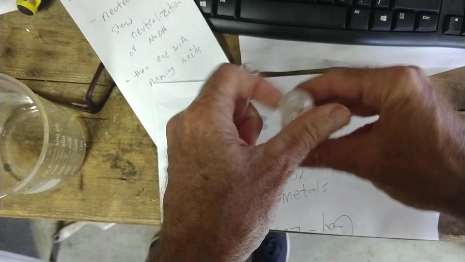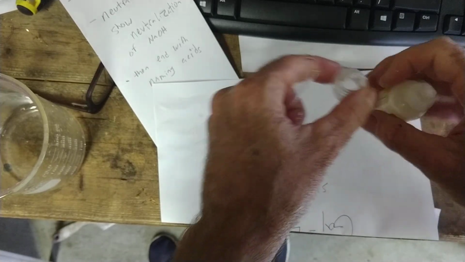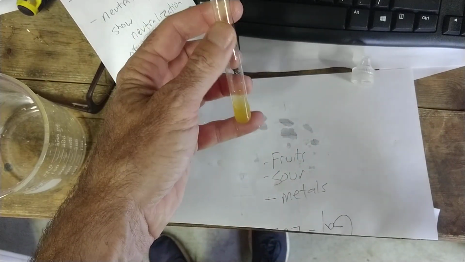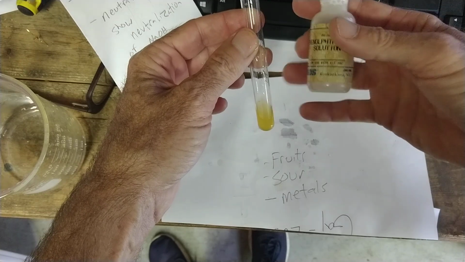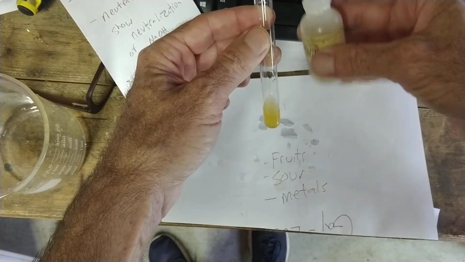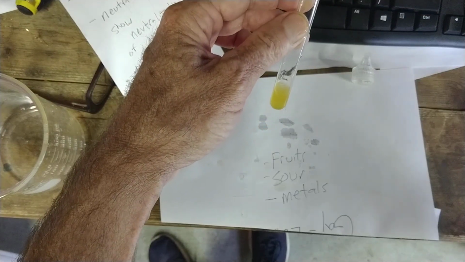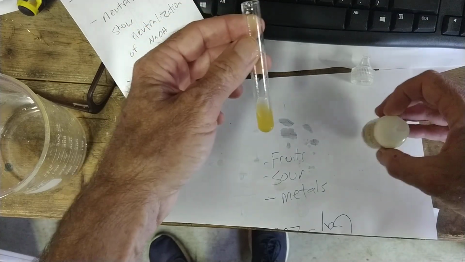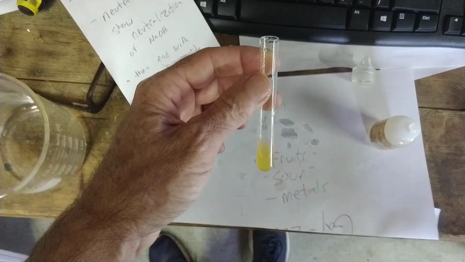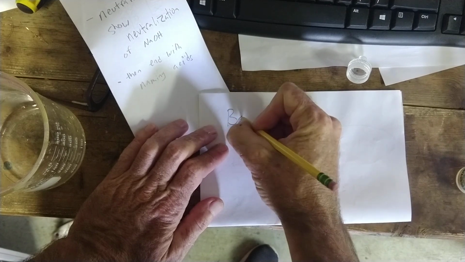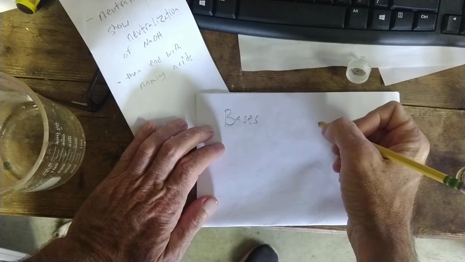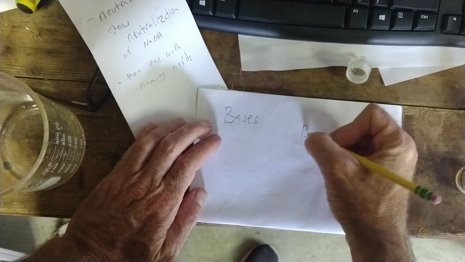And we're going to test it with phenolphthalein, and I would ask you, is orange juice going to turn pink? Right? Phenolphthalein turns pink in a base, so is orange juice going to turn pink? Nope. Didn't turn pink, did it? Let's think of something else. All right, let's think about bases. What's the opposite of sour? It's not sweet, people. It's bitter.